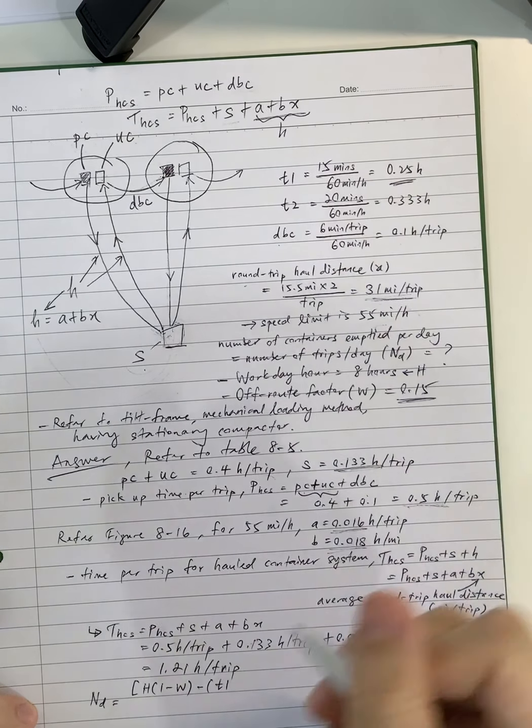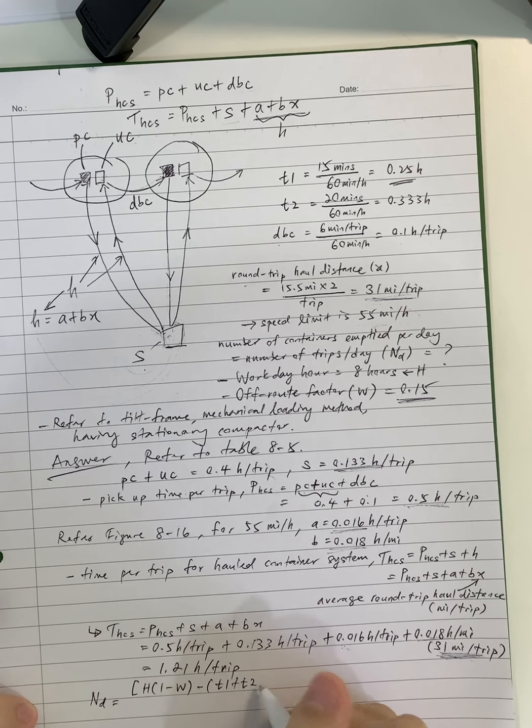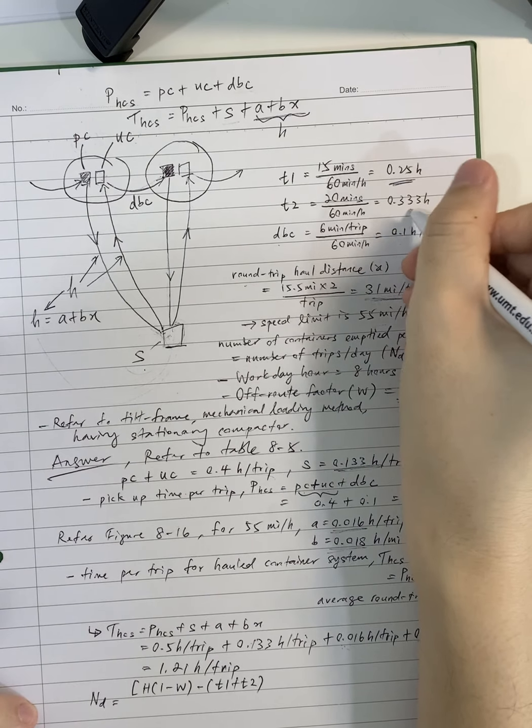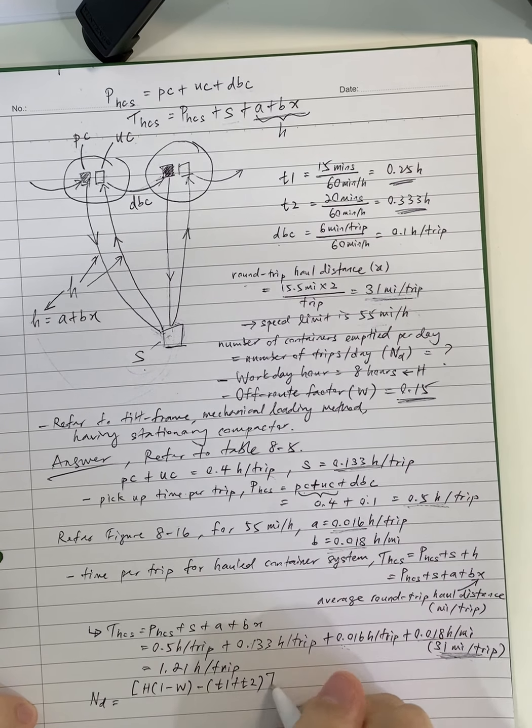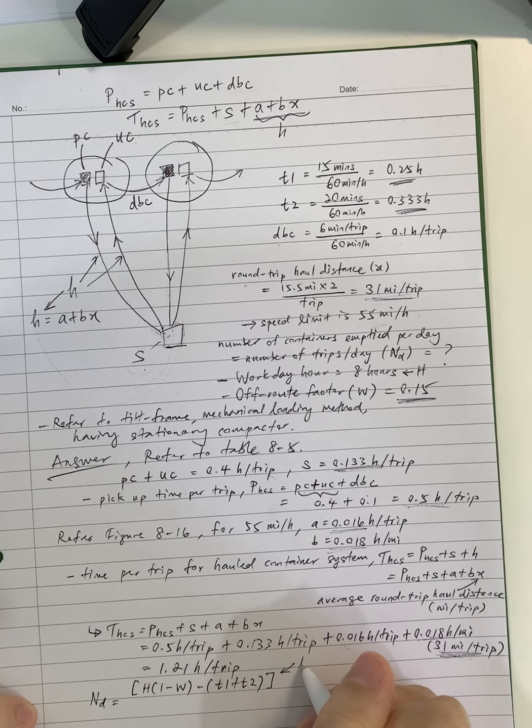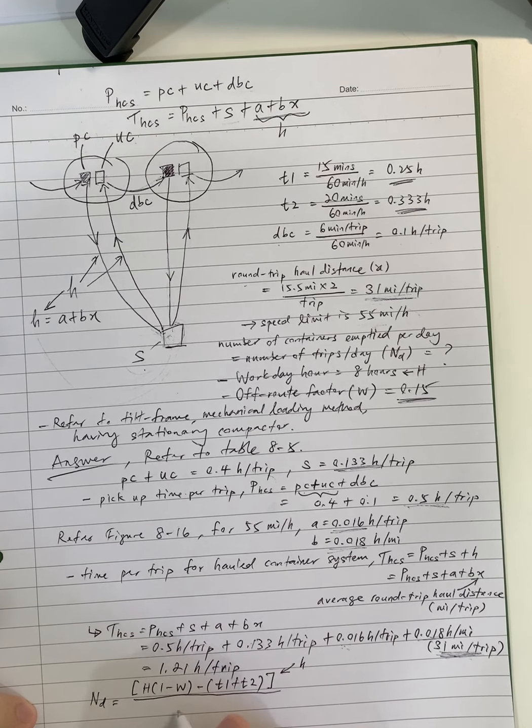T1 is here, T2 is here. The whole unit is hour, divided by THCS that we have just calculated.